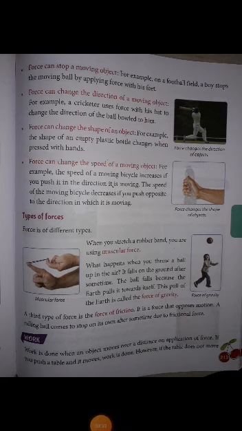Force can change the speed of a moving object. For example, the speed of a moving bicycle increases if you push it in the direction it is moving. The speed of the moving bicycle decreases if you push opposite to the direction in which it is moving.